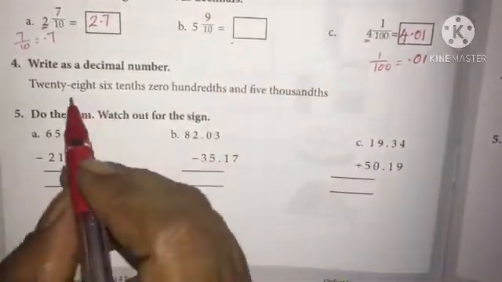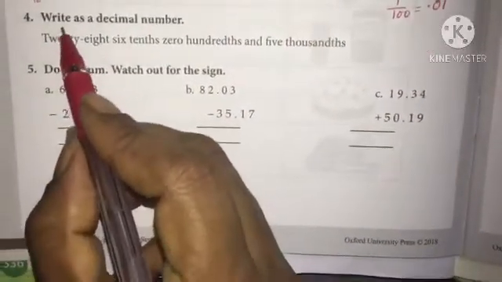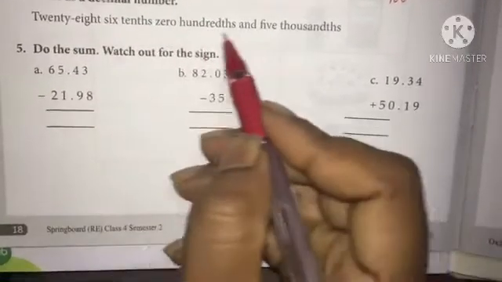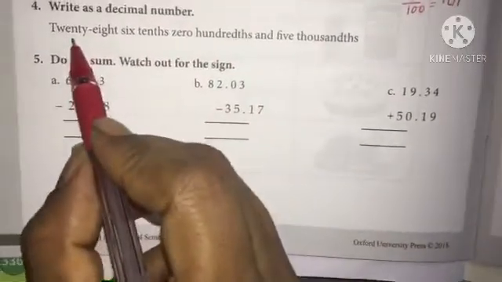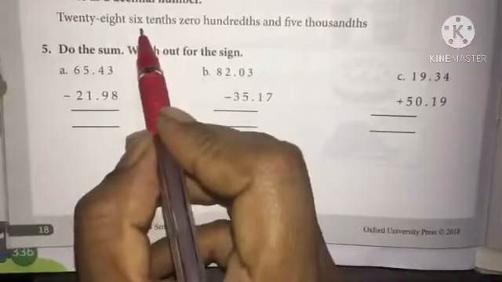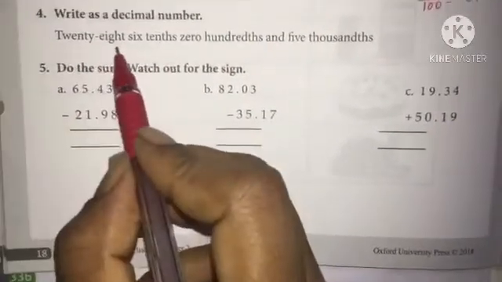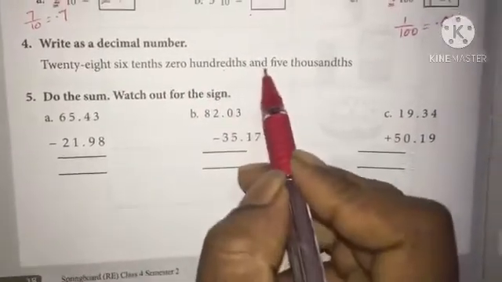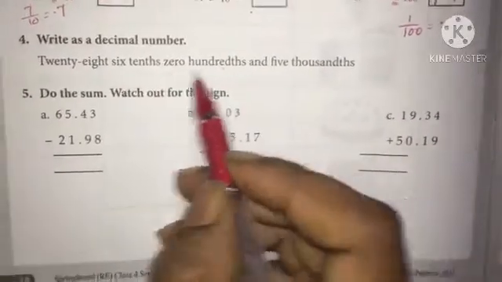Okay. Then the next one, write as a decimal number. You want to write this as a decimal number. 28, 6 tenths, 0 hundredths and 5 thousandths.